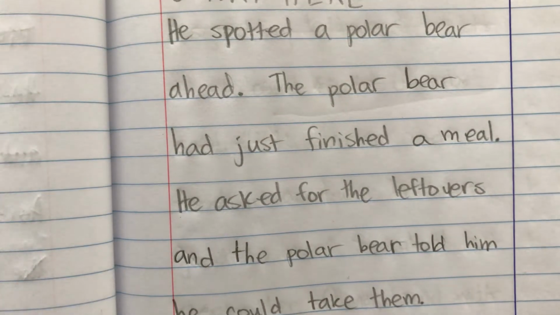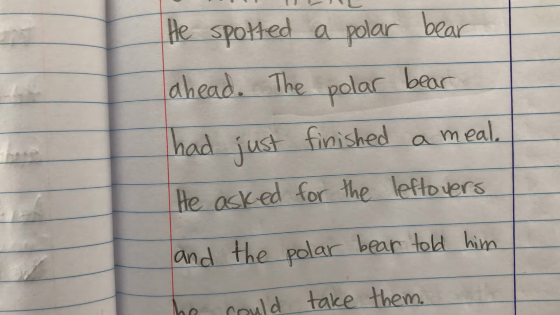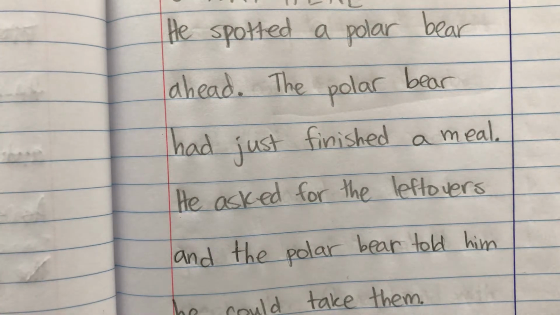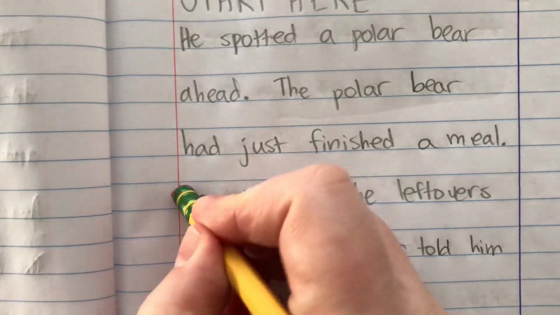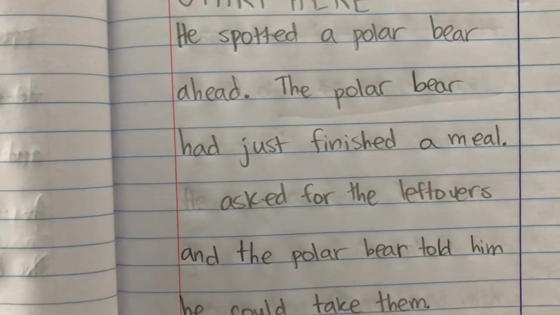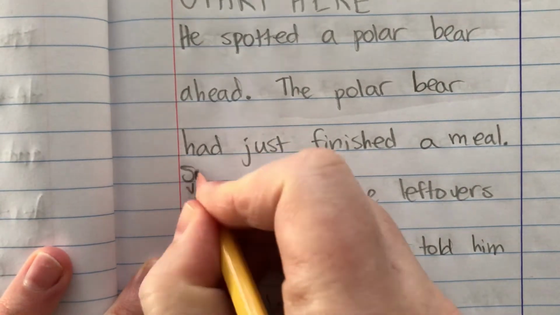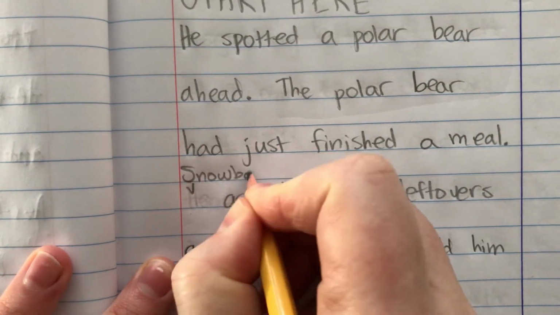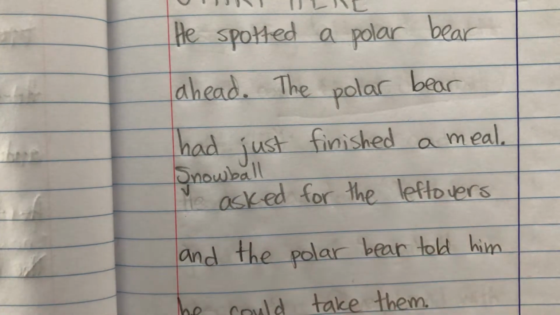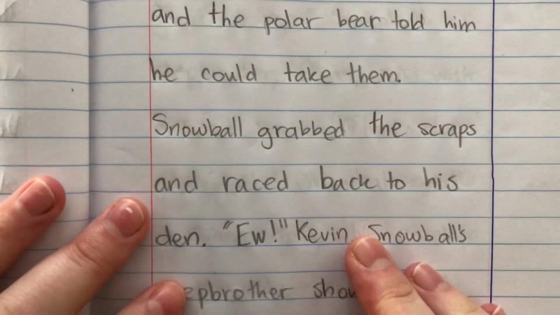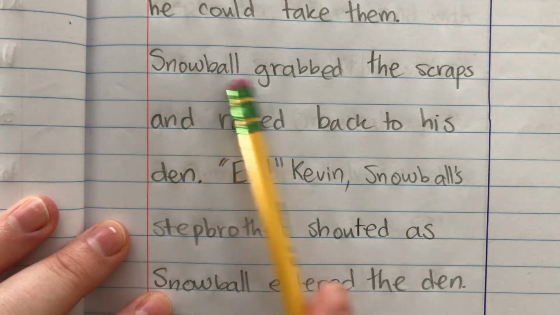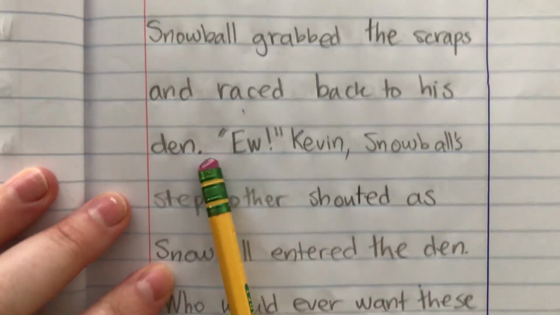He spotted a polar bear ahead. The polar bear had just finished a meal. Snowball asked for the leftovers, and the polar bear told him he could take them. Snowball grabbed the scraps and raced back to his den.